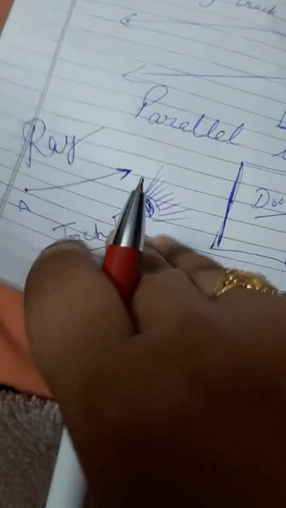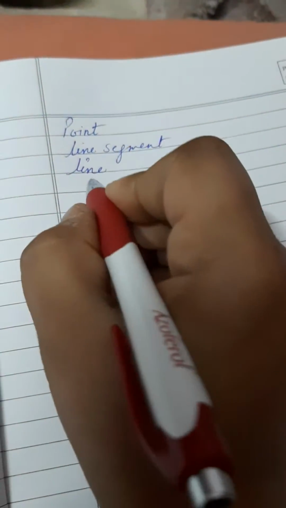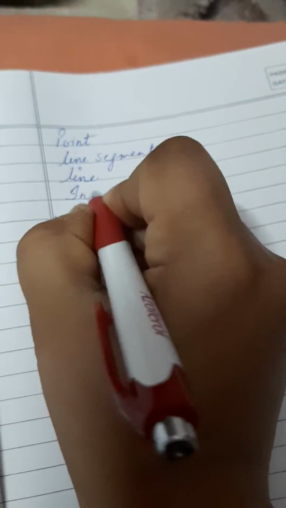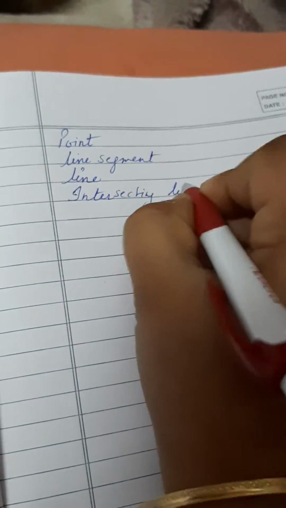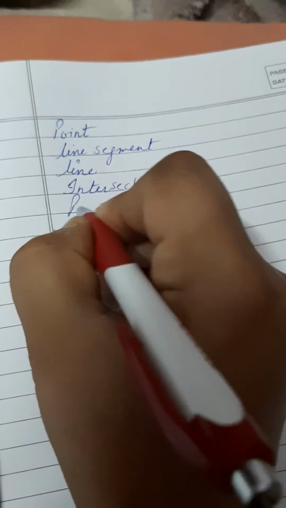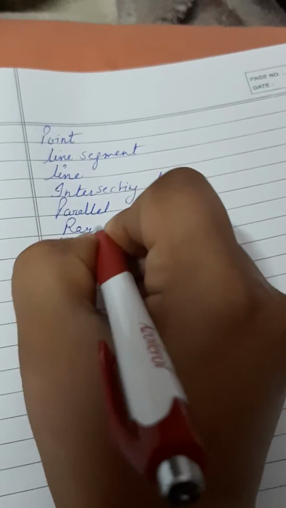So we have seen today, first the point, then line segment, then line, then intersecting lines, and then parallel lines and rays.